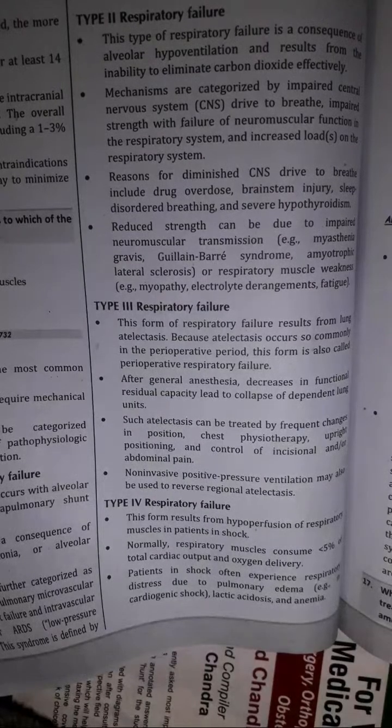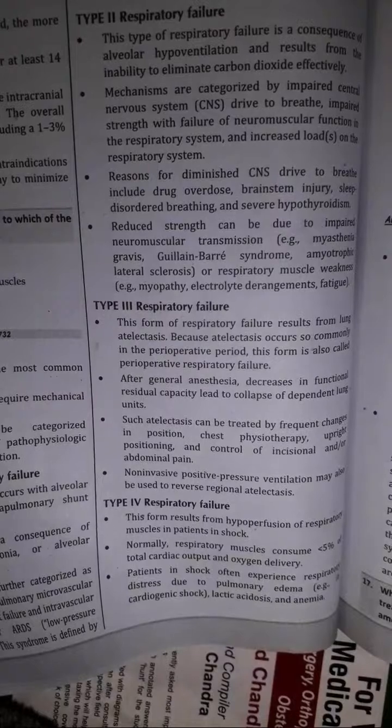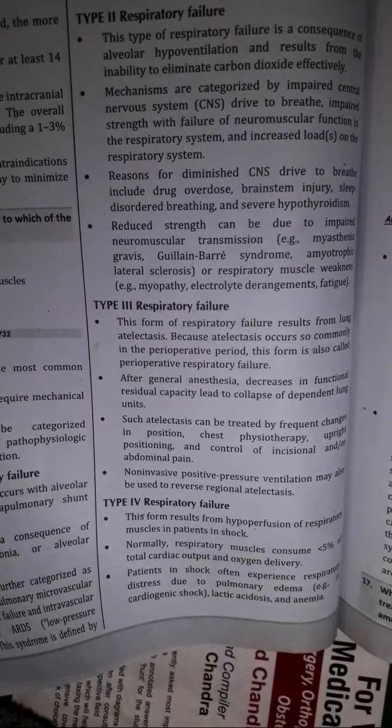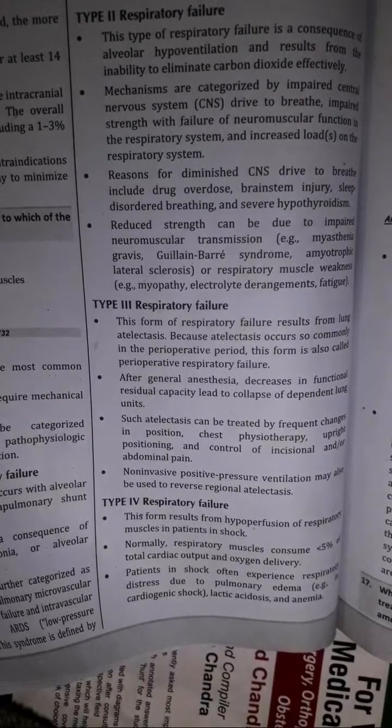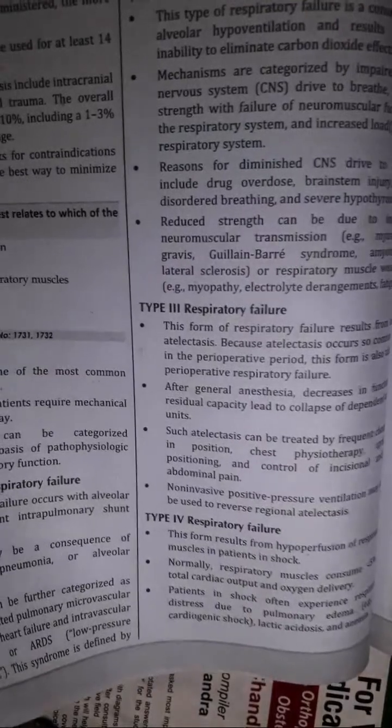After general anesthesia, a decrease in functional residual capacity leads to collapse of dependent lung units. Such atelectasis can be treated by frequent changes in position, chest physiotherapy, upright positioning, and control of incisional and abdominal pain. Non-invasive positive pressure ventilation may also be used to reverse regional atelectasis.